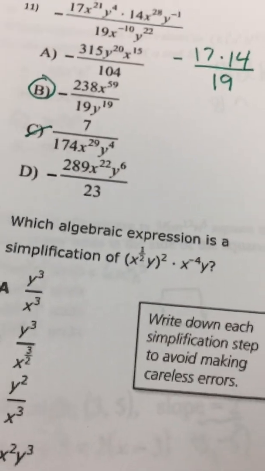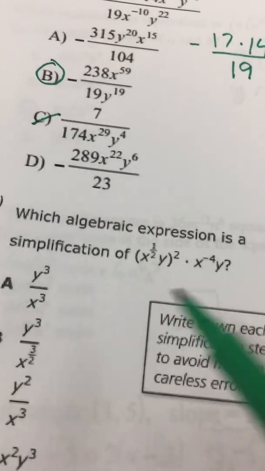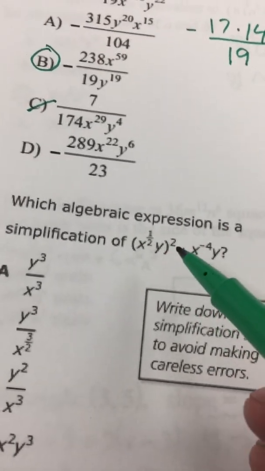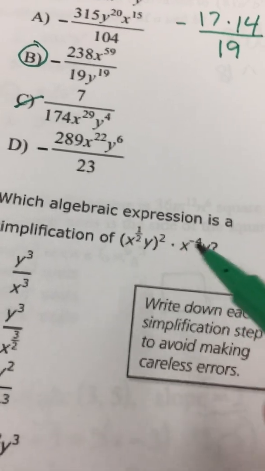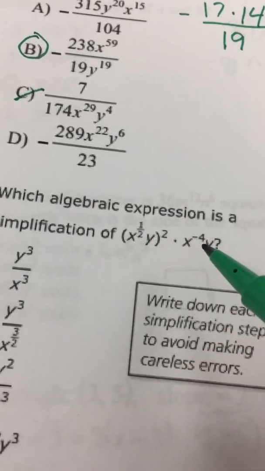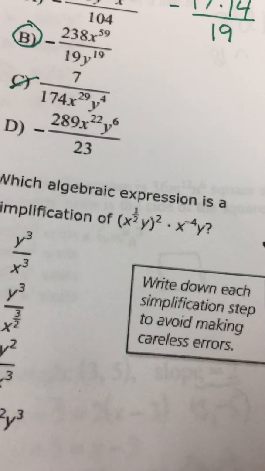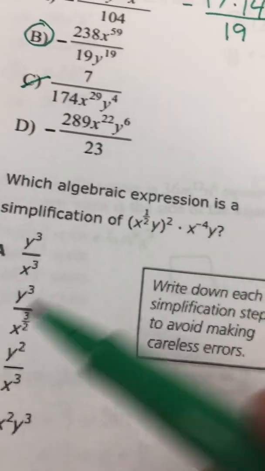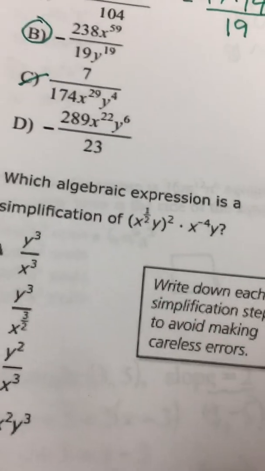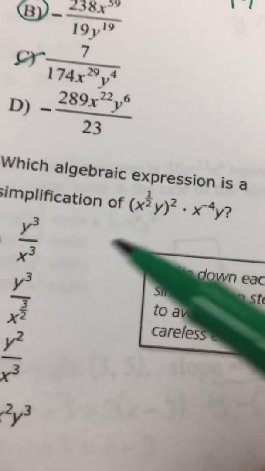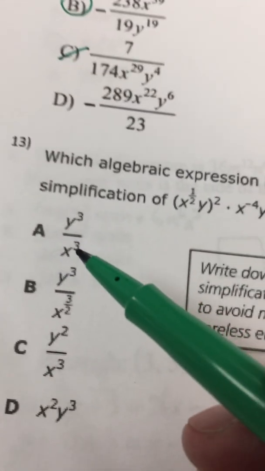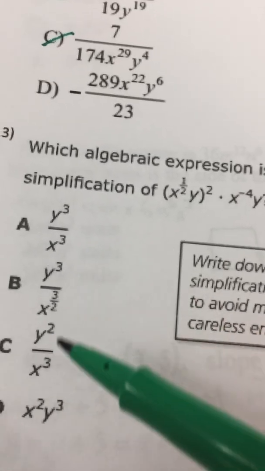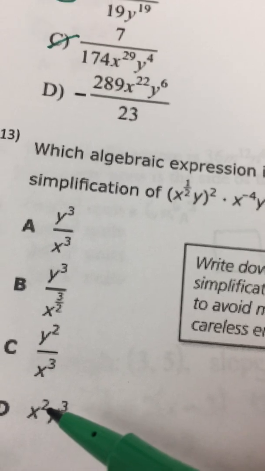Which algebraic expression is a simplification of this thing? All right. So I see parentheses with an exponent outside. I see a dot for multiplying these together, and I see a negative exponent. So I'm thinking, I really don't want to have to do any more than I have to. And there's no coefficients. They're all ones, and so there's all ones in the answer, so coefficients don't do me any good. So I might just pick one variable. I'm looking to see x cubed on bottom, x cubed halves on bottom, x cubed on bottom. So two of them have x cubed on bottom, and one has x squared on top.